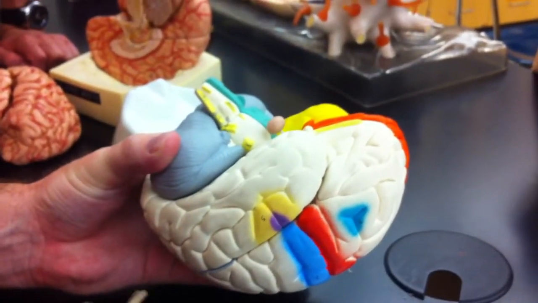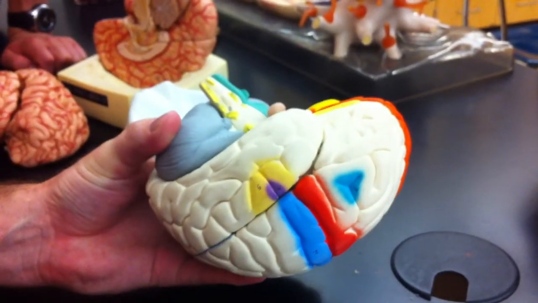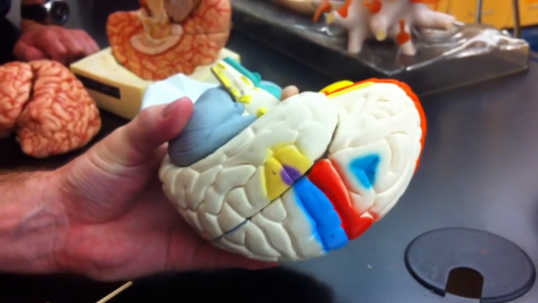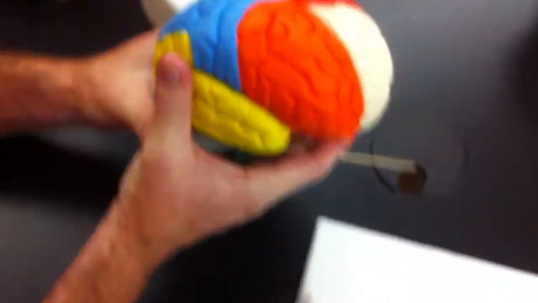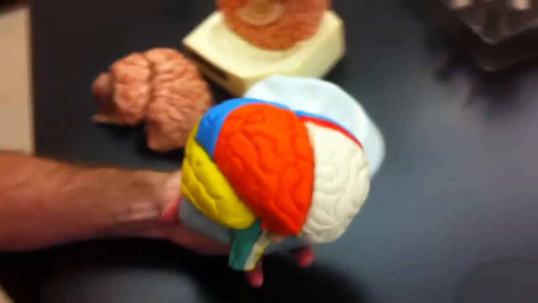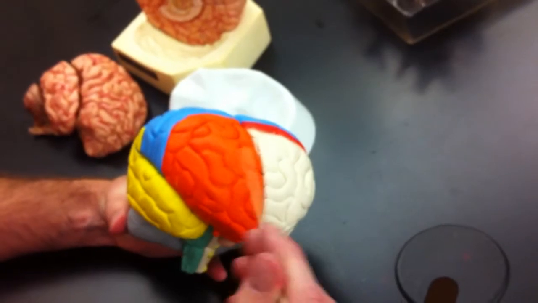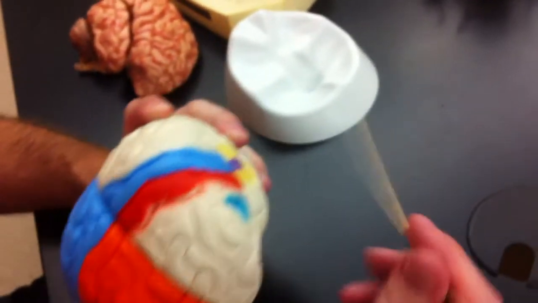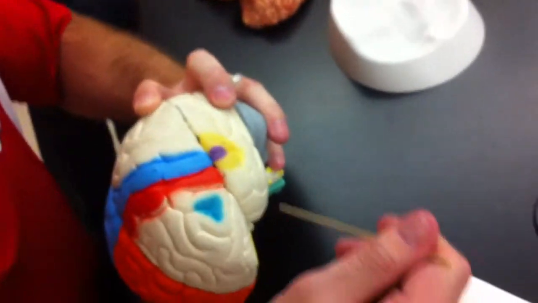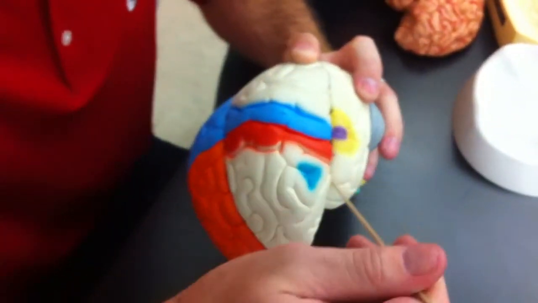So what we're going to do right now is look at the external features of the brain. We'll start with the lobes of the brain. I'm just going to turn it so you guys can see what it looks like here. We'll start with just external features. This lobe here would be the frontal lobe. On the sides right here you can see the temporal lobe of the brain.